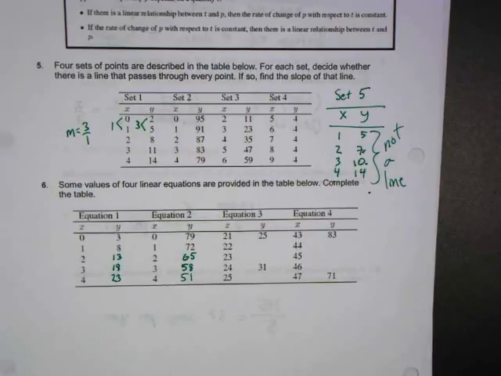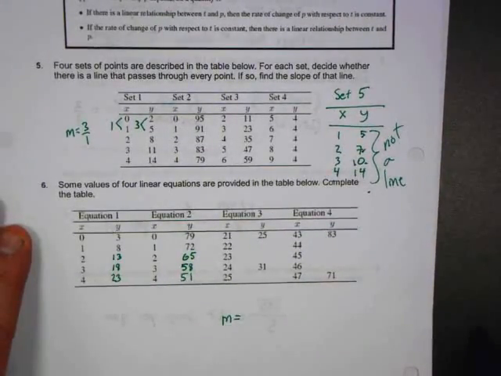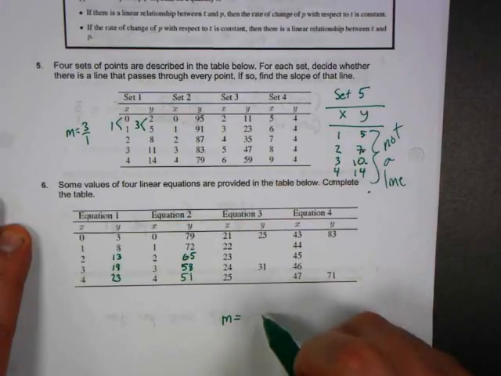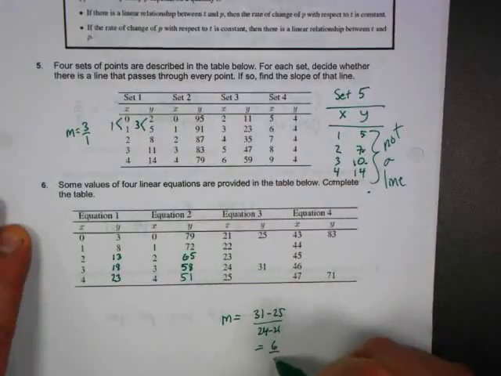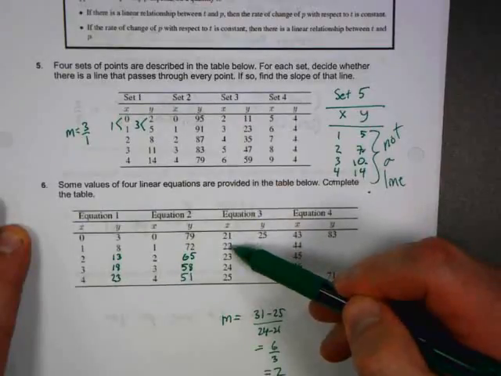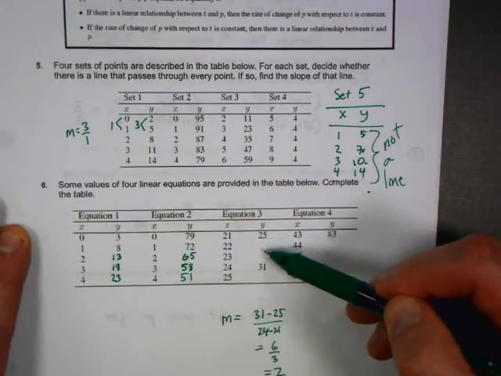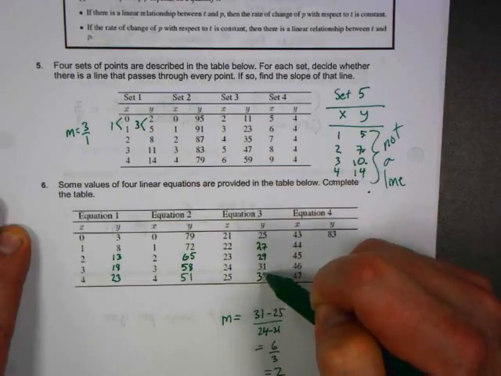All right, number 3 and 4 are kind of nice. What do you do on number 3? What you really want to do first is find the slope. So what I would have done is I would have said m is, how do I find the slope? 31 minus 25 divided by 24 minus 21. That's 6 over 3, which is 2 over 1. So that tells me every time my X's go up by 1 step, my Y's have to go up by 2. So the next one should be 27, 29, and then 33.